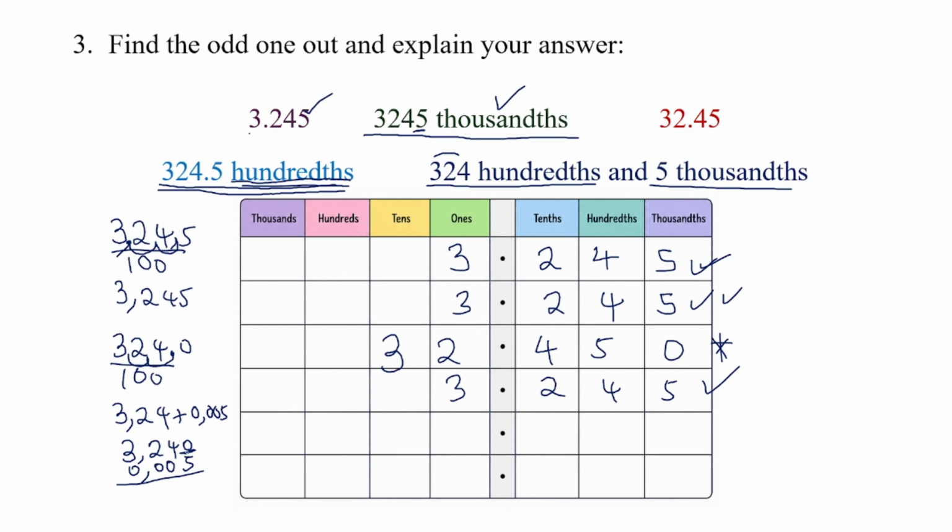If you have a decimal number and then you have a 0 on the right like this, it doesn't change the value of this number. So 3,24 and 3,240 is just the same. So if you add this, you get your 5 there, 4 there, 2 there, and 3 there. So this is 3,245. And then this one is the one which is the odd one out.